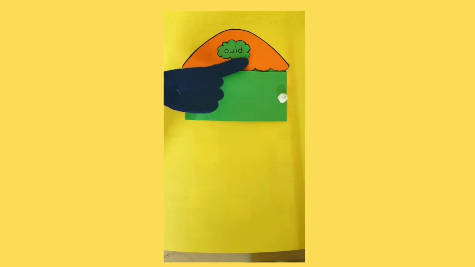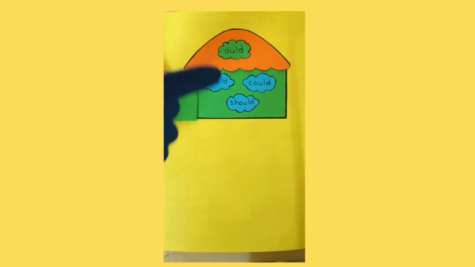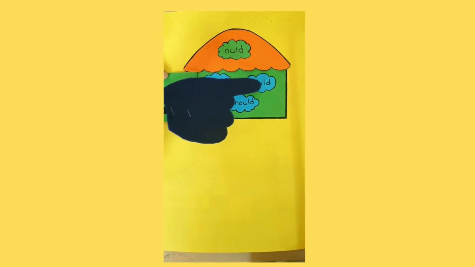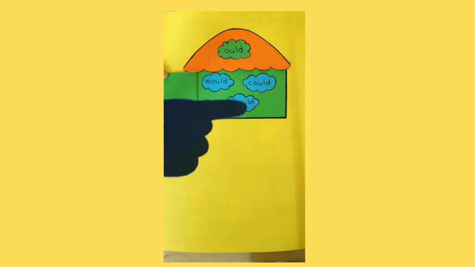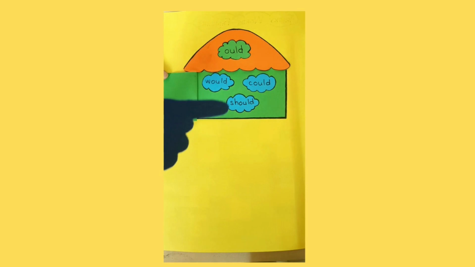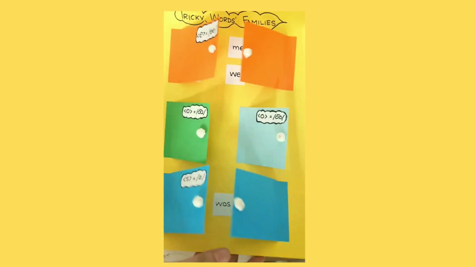O-U-L-D. Let's check out the members. W-O-U-L-D, would. K-O-U-L-D, could. Should, would, could, should. So this is the house of the OULD family. In all these words, the first sound is different, that is W, K and SH, but the rest of the letters are the same, OULD. So this is how you can make your tricky words family houses.